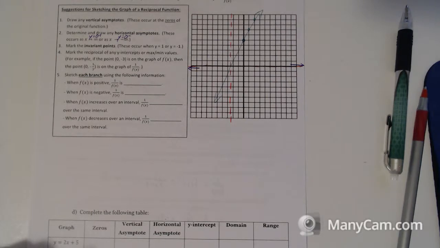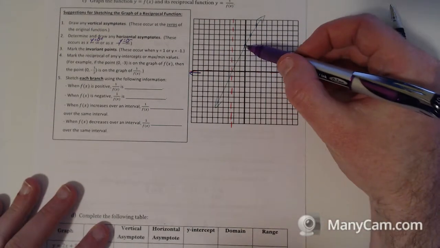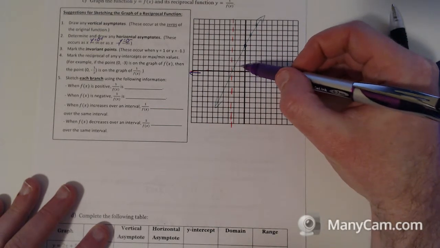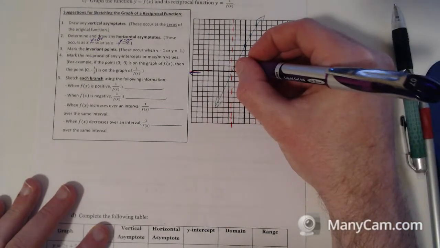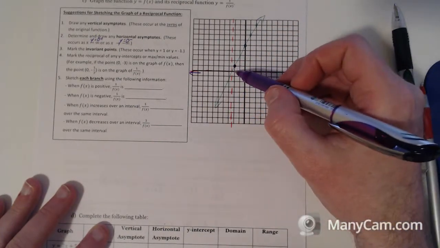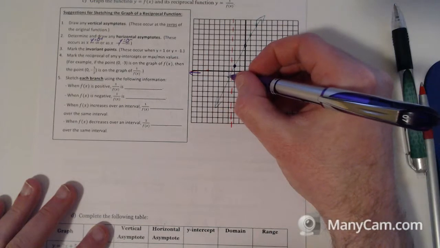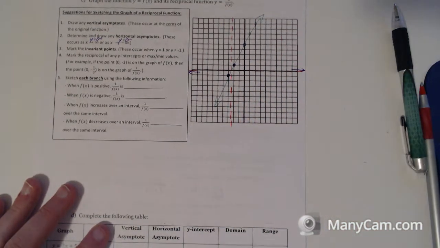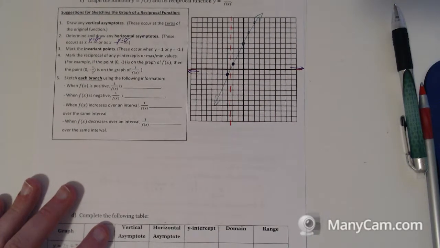Mark the invariant points. So when does y equal 1 in the original function? When does y equal negative 1? Let's make sure I have my points correct. So down 2, 1 left, down 2, 1 left. So yeah, that's an invariant point right there. Down 2, 1 left, and that's an invariant point right there. So that's our positive one, that's our negative one. Those points are not going to change from our original green graph.